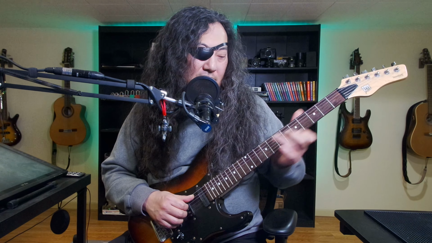So all I'm doing here is taking this C shape and sliding it up 5 frets on the neck. Right now my ring finger is on the 3rd fret. I slide that up to the 8th fret, 5 frets forward on the fretboard, and I have an F.